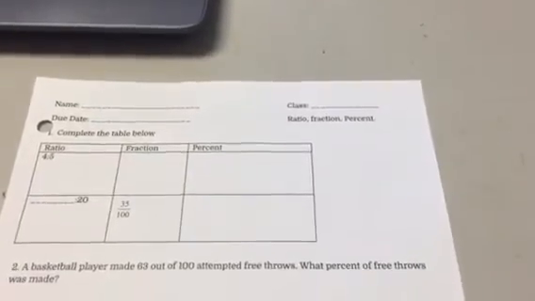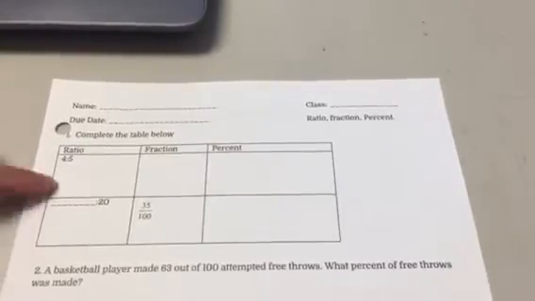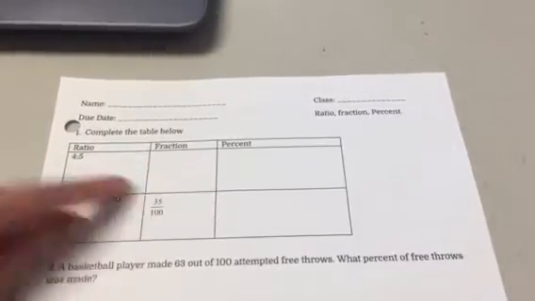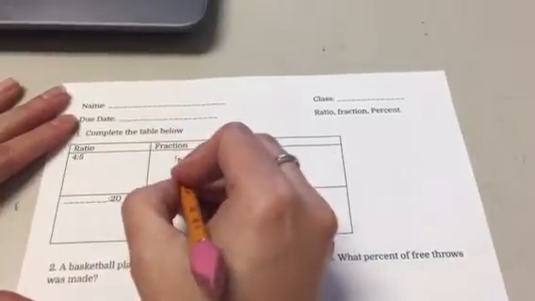Okay, ratio, fraction, and percent homework. Complete the table below. So the first part of the table, they give you a ratio and they ask you to turn that into a fraction. Well, we showed you how 4 out of 5 can be written as a fraction like this.